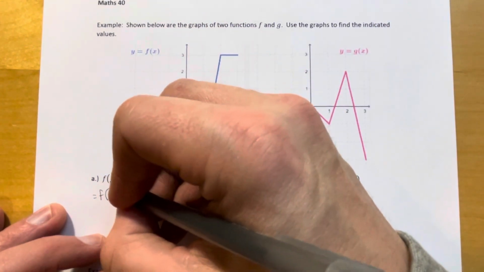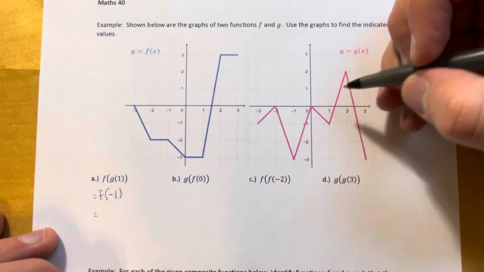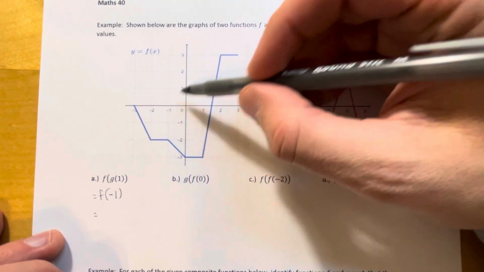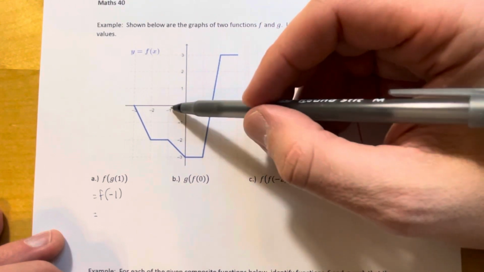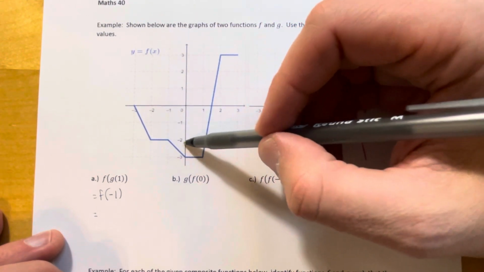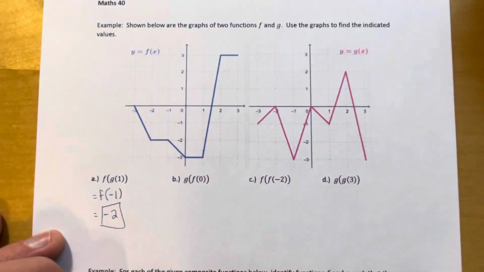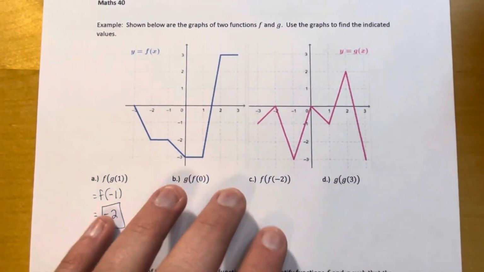So this becomes f of -1. What is f of -1? Well, I find -1 on the x-axis for my f graph, which is over here. And I find its output. It gives me a -2. -2. And we repeat this process for these other 4 problems.